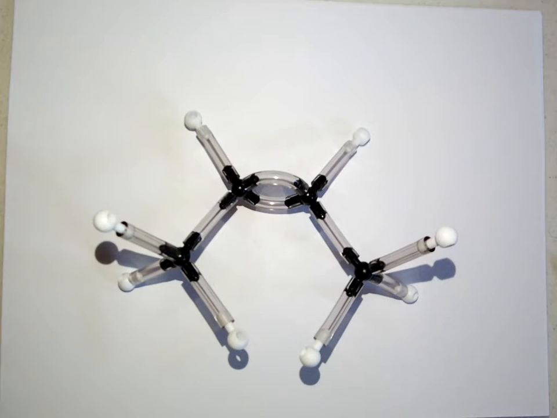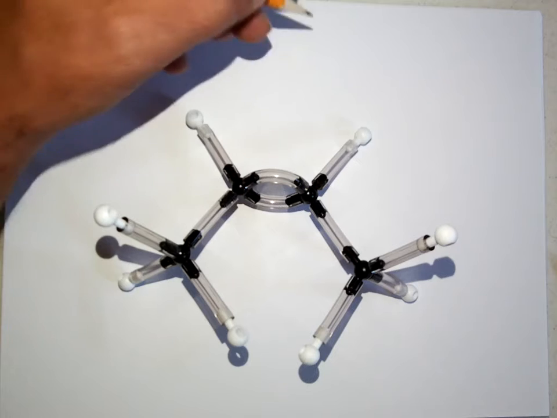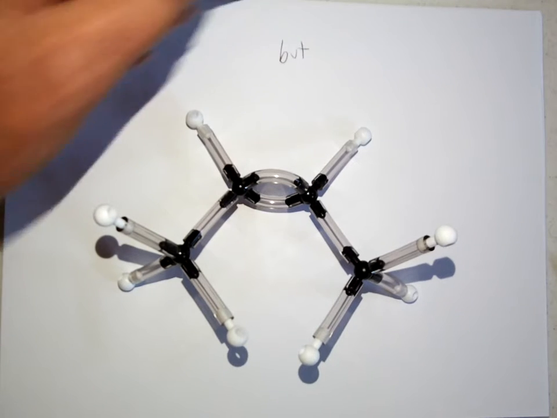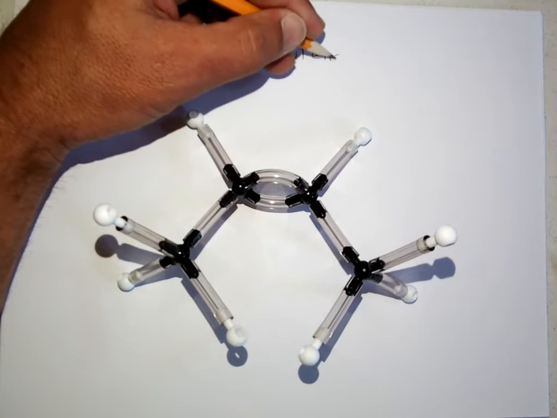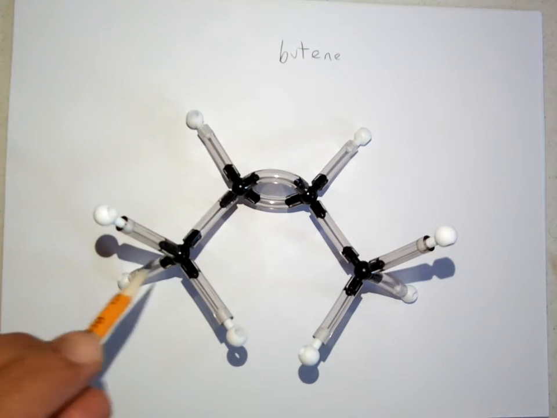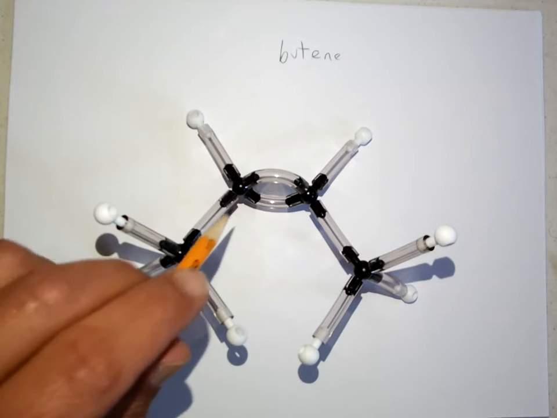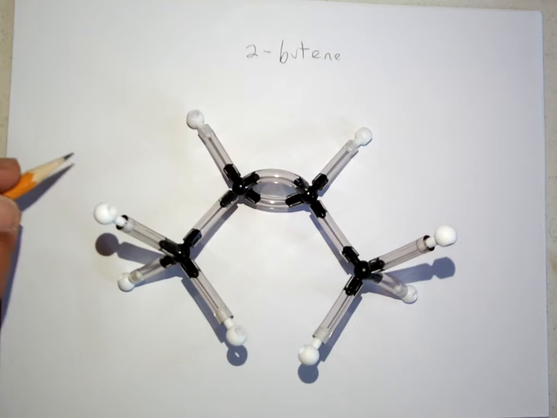This compound also has 4 carbons, 1, 2, 3, 4. So it's a but-something. Double bond means it's a butene. And the location of the double bond is also important. So carbon 1, 2, 3, 4. Carbon 2 is where the double bond starts.